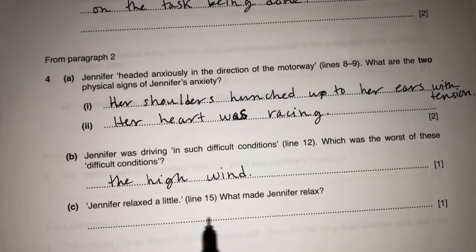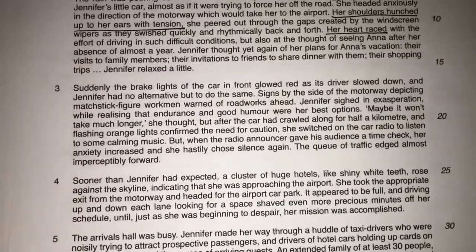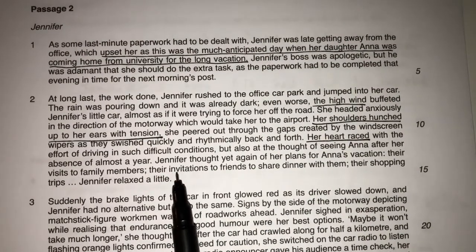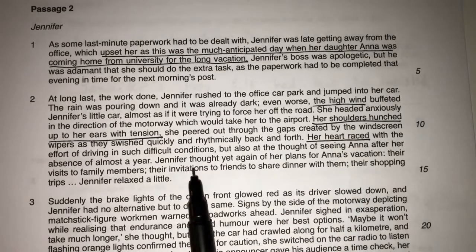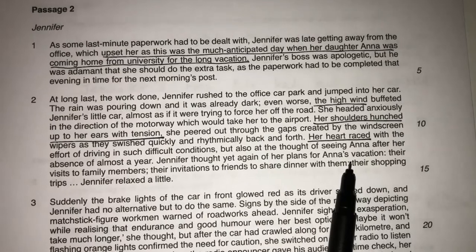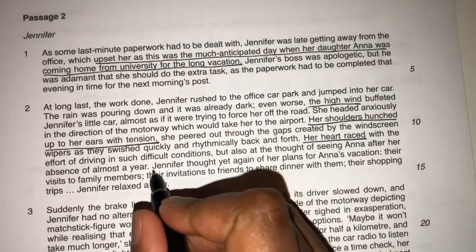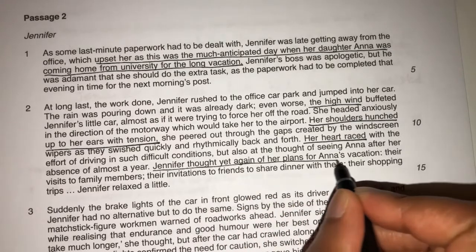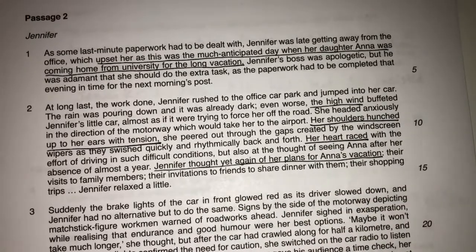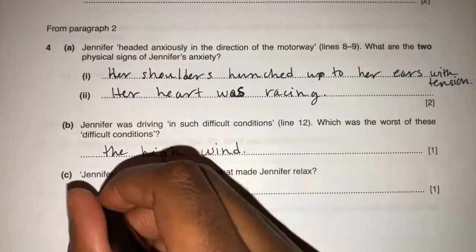Jennifer relaxed a little. What made Jennifer relax? The last part, the end of the paragraph. She thought about her plans for Anna's vacation. Okay. So what made her relax?